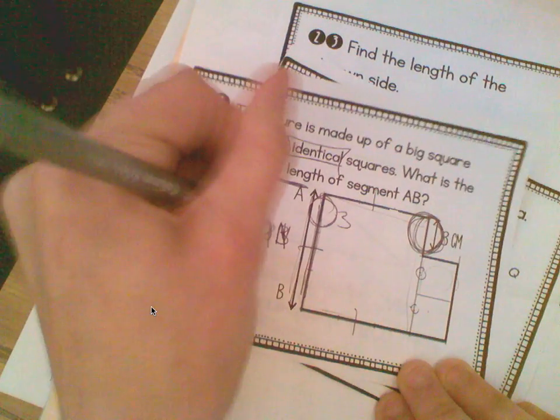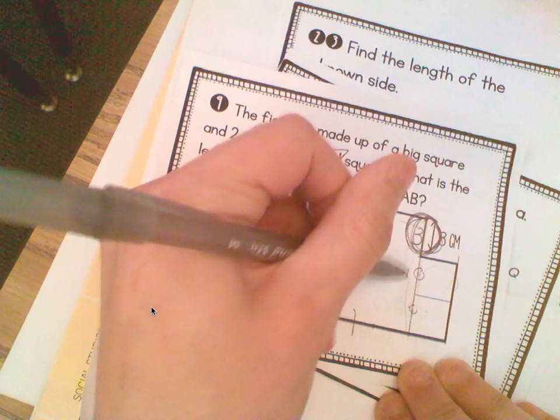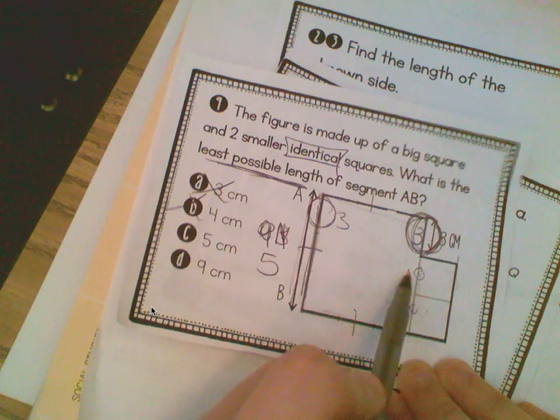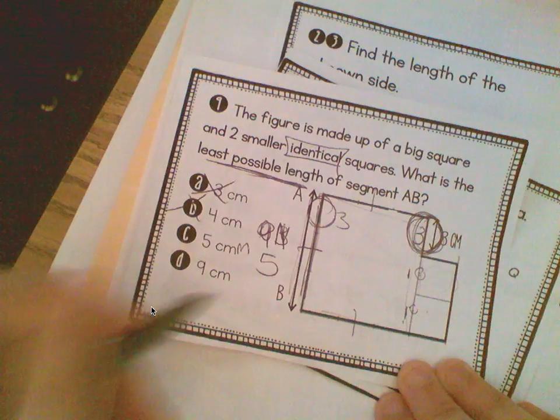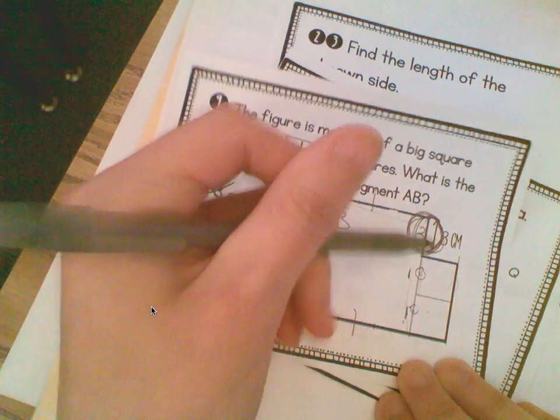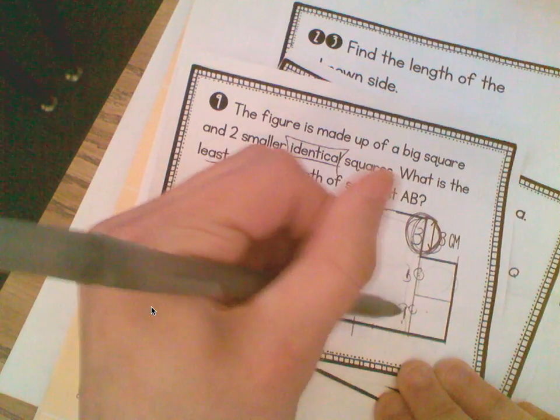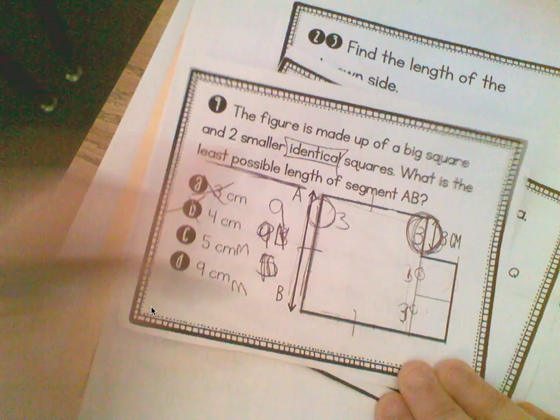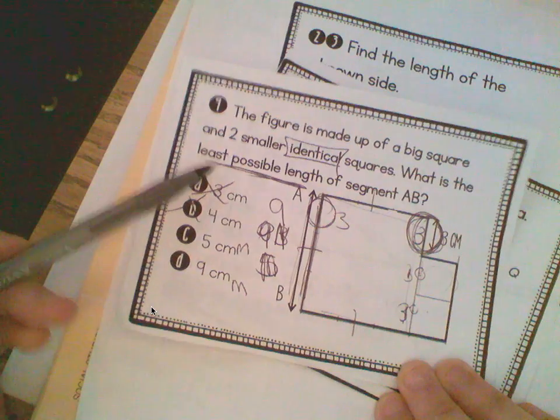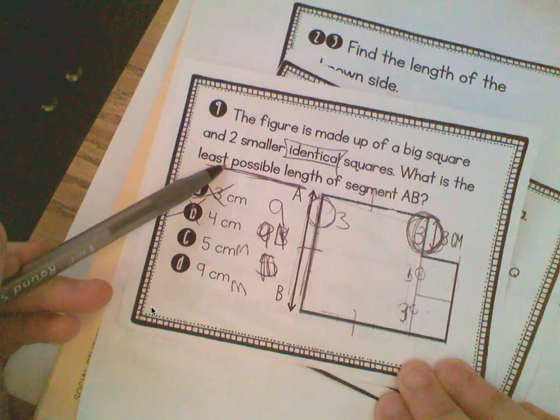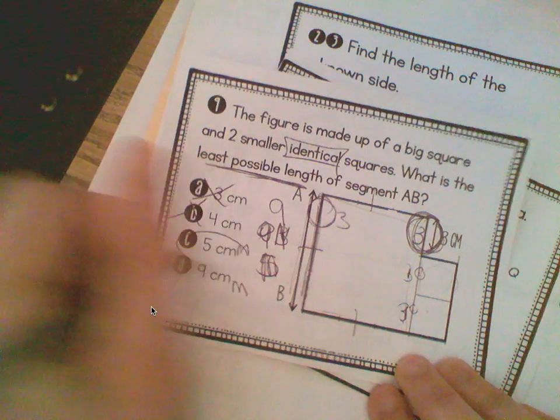Then it says 5. Well, let's think. If I put 5 there, if this is 3, I could make this a 1, and I could make this a 1, and 3, 4, 5, so that's a maybe. 9. If that's a 3, I could make all of these 3s, and that also could be a maybe. Here's the tricky part. They want to know the least possible length. The least possible one that could work would be 5.